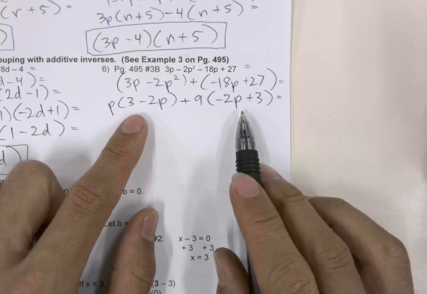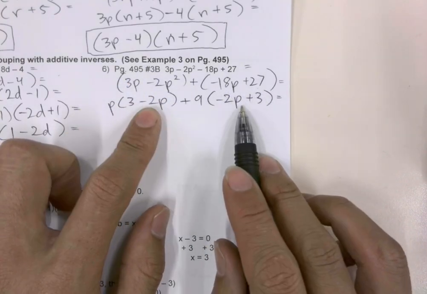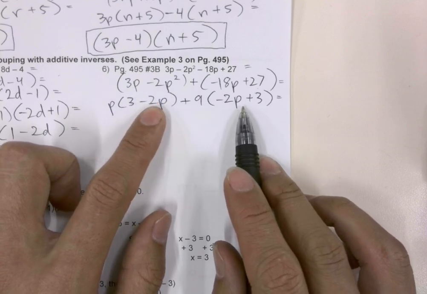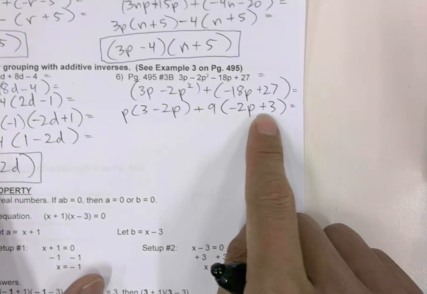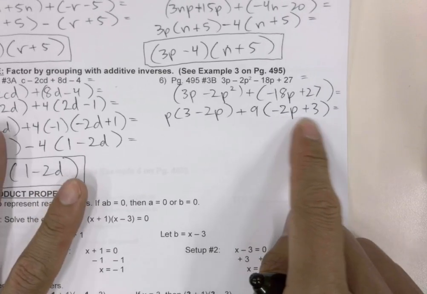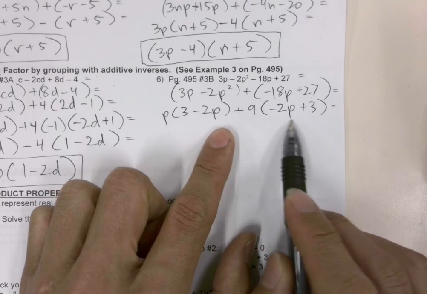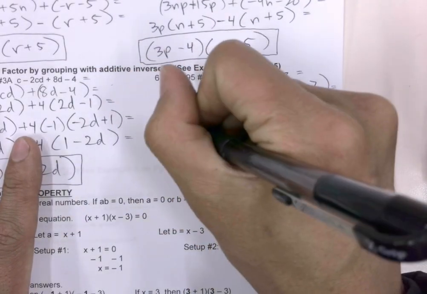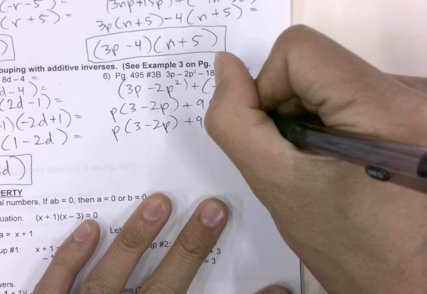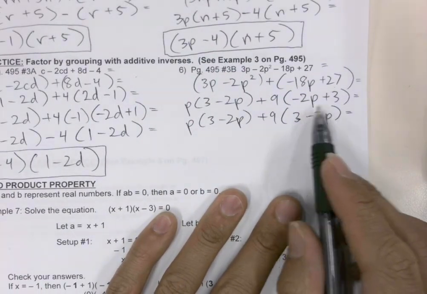All right. So what we need, though, is we need these two polynomials in the parentheses to be the same. All right. And so how can they be the same? Well, we just need to rearrange these on the side. Right, these here. We don't need to pull out a negative 1 to flip the sign of everybody. We just need to rearrange them because they're the correct sign, right? Negative 2p and positive 3. So on this one, I'm just going to move them around. So rearrange them. So p times 3 minus 2p plus 9 times 3 minus 2p. Right? I just put them in a different order.